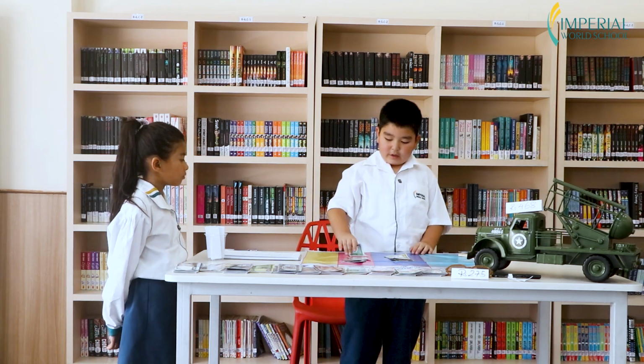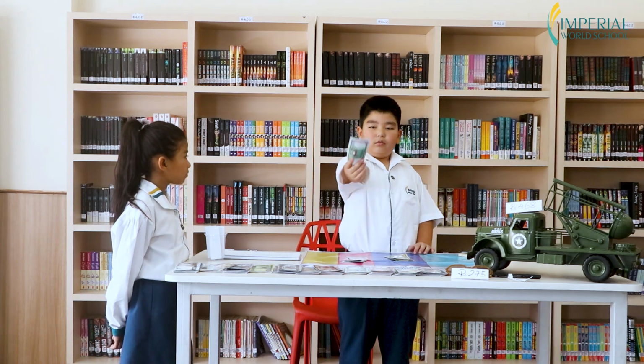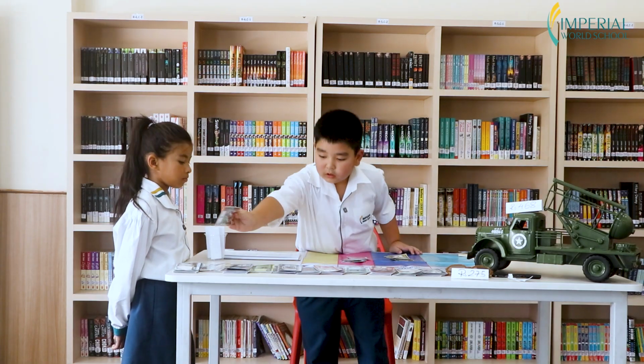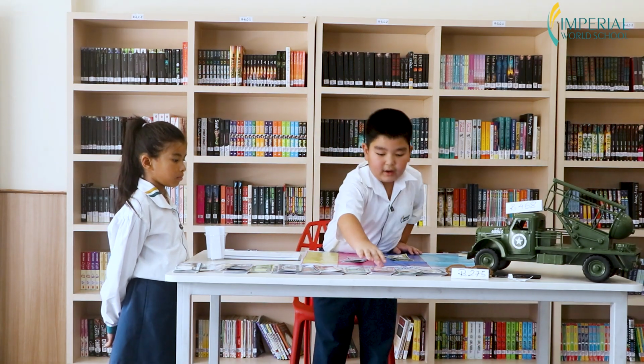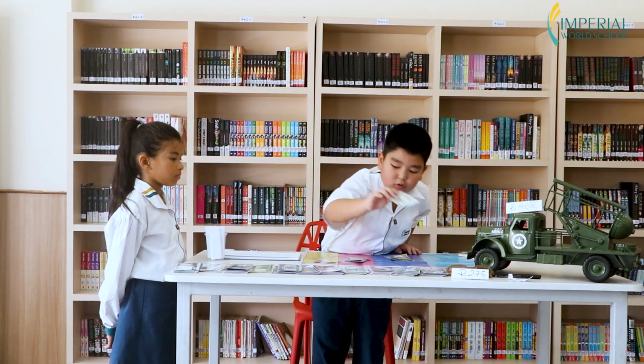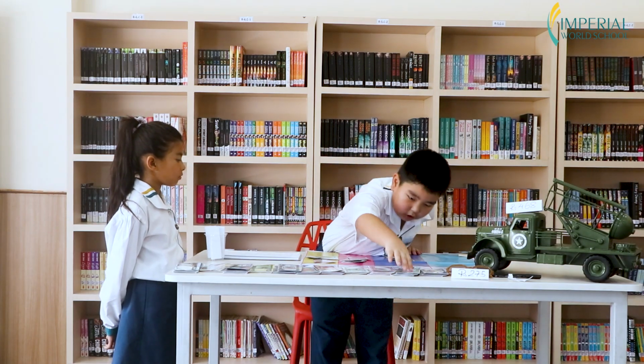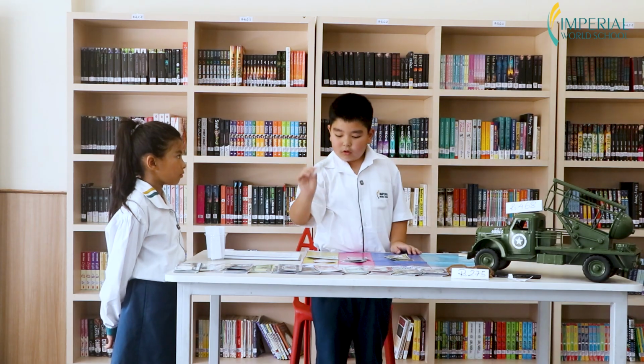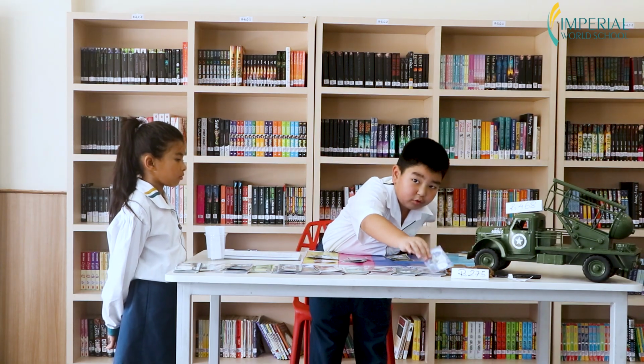Now again I will exchange 1 note of 10, 10 into 1 note of 5, 2 notes of 2, and 1 note of 1.